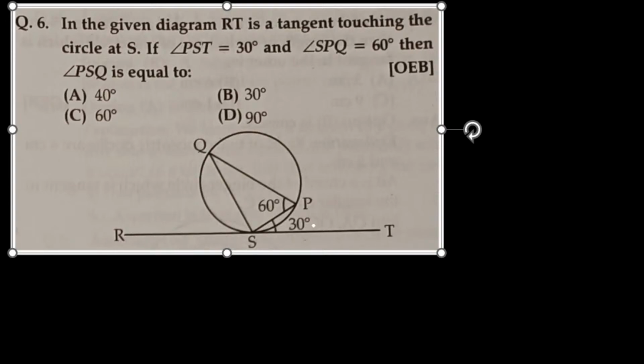RT is the tangent. So tangent is given to us touching the circle at point S. So point of contact is S. Angle PST is given to us as 30 degrees and angle SPQ is equal to 60 degrees. Then, PSQ. Which angle do we have to find? We have to find this angle PSQ. I'll just mark it. I have marked the angle; this angle we have to find.